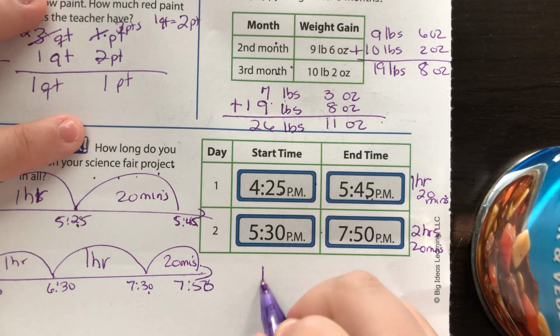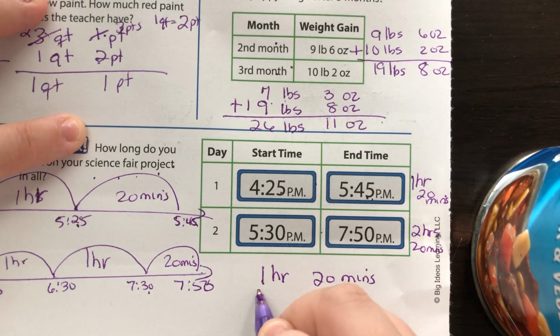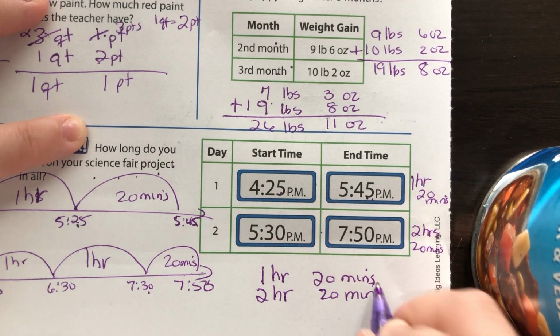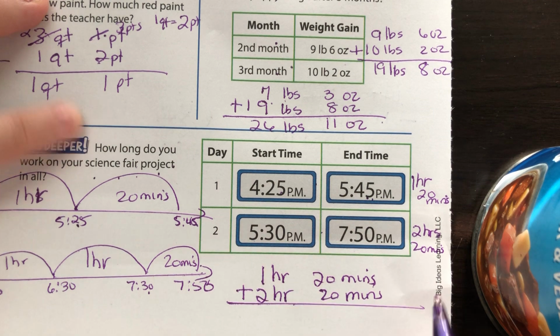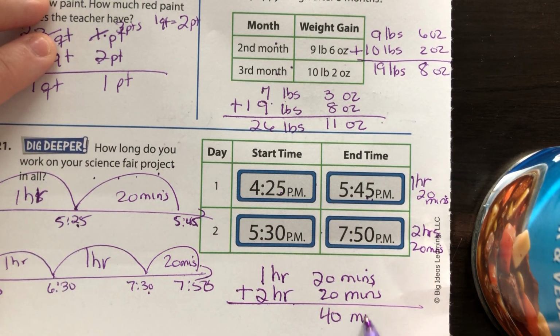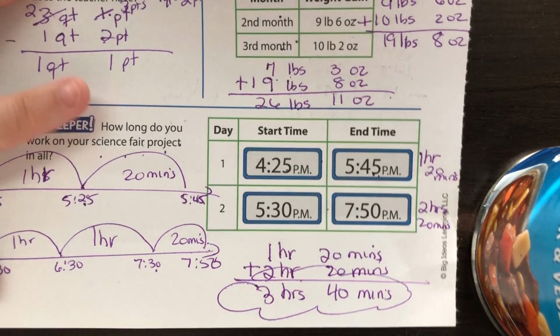So now we need to add 1 hour and 20 minutes plus 2 hours and 20 minutes, because it's the total amount of time. So that's 40 minutes, 3 hours. So you worked for 3 hours and 40 minutes on your science fair project.